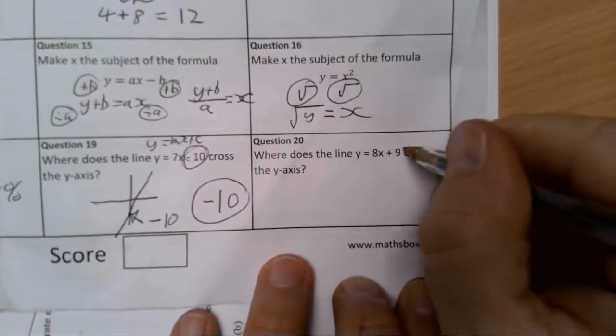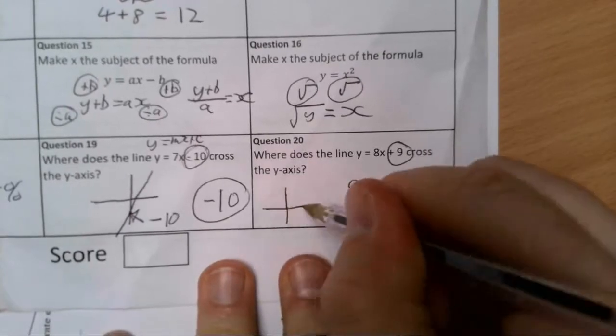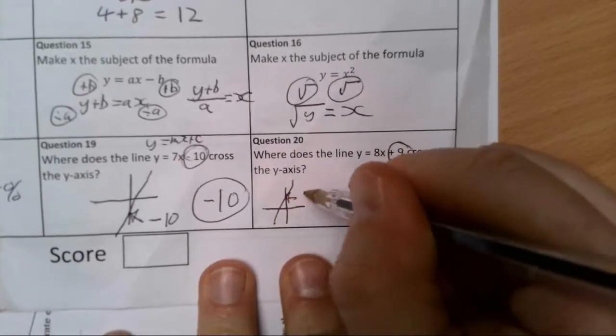Where does this cross the y-axis? That tells you. So my answer is just 9. This graph would look a bit like this. That would be 9 there.